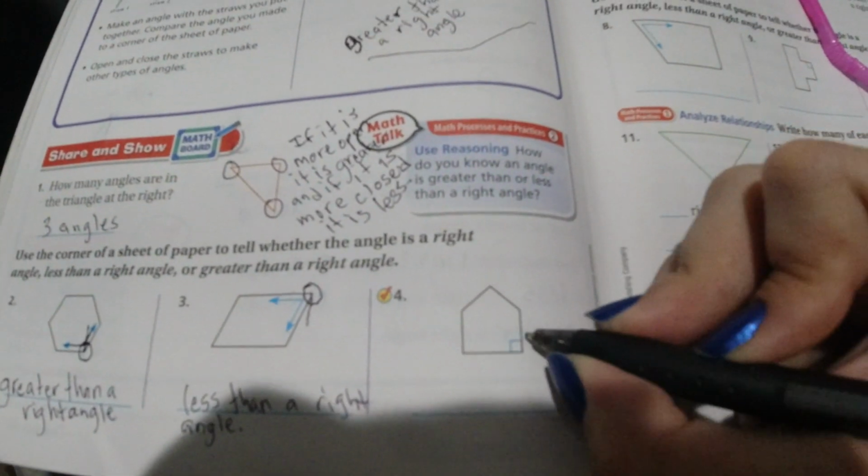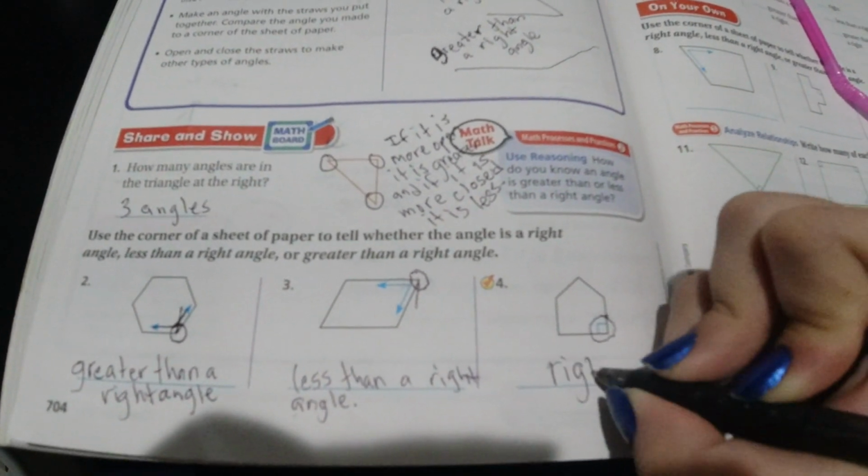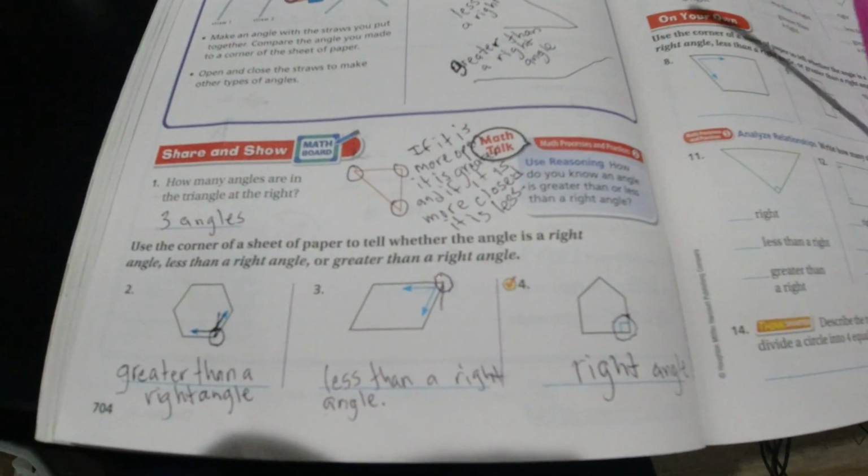And this angle over here is making a perfect square, so that is a right angle. So that is this page here.